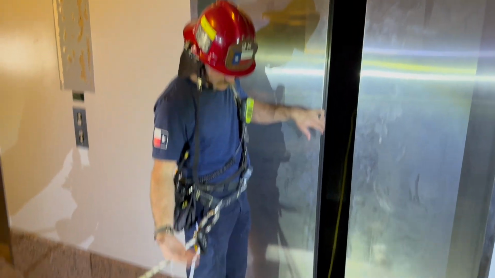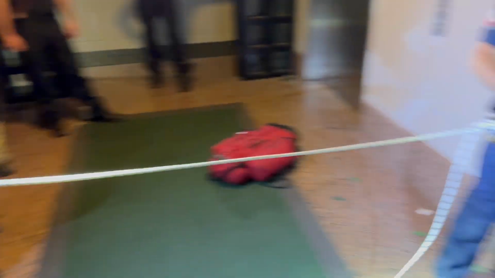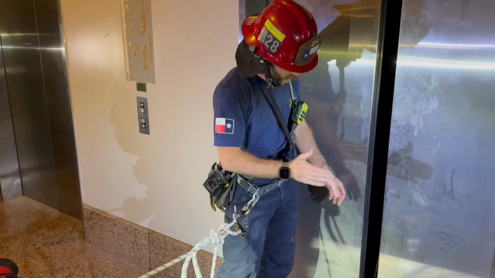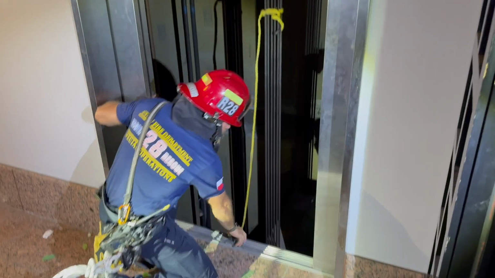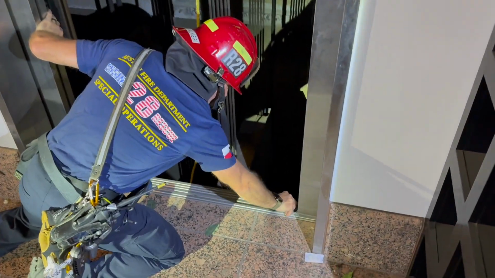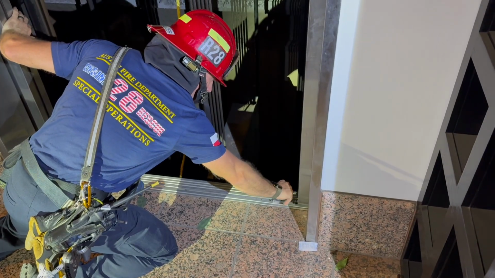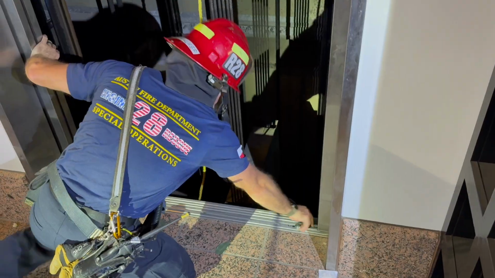So I've got my travel restraint in place. I've adjusted myself out. I'm going to tie that off with my half hitch and overhand or series of 2 half hitches. That's going to restrain my travel from falling. Now I can crack this thing open all the way. At which point I can use either a flathead axe or an elevator door tool like we have here. Put that in place and lock the doors open.